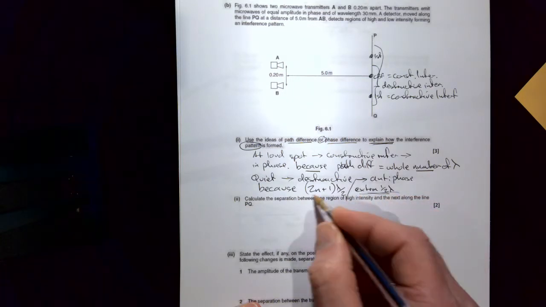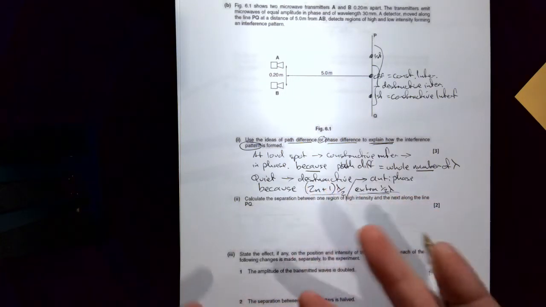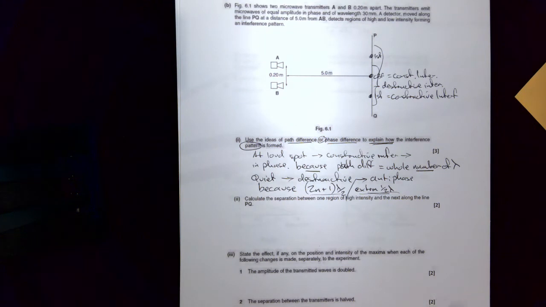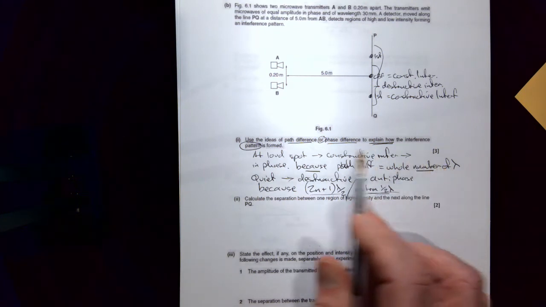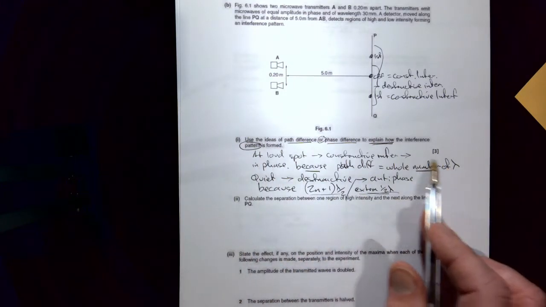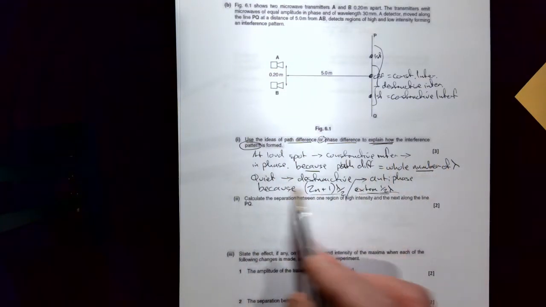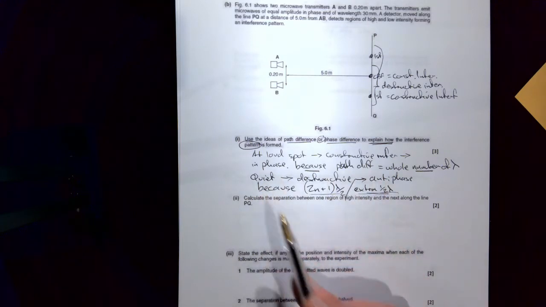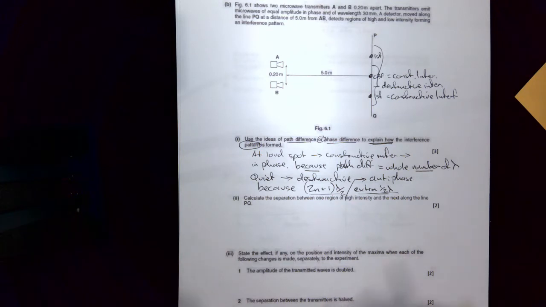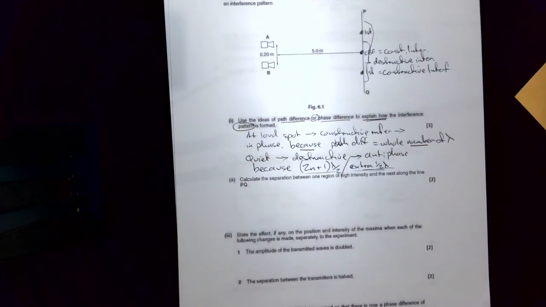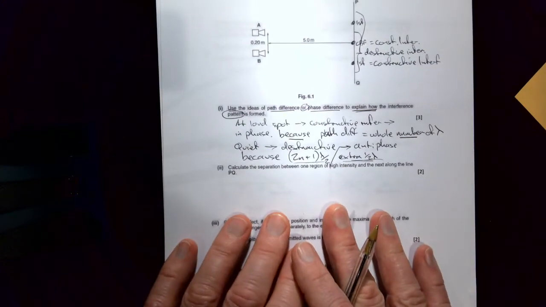So either or. That would be a very mathematical approach to the answer, but most of the marks you can get from describing the constructive, because that's easy to describe the last bit, and then part of the destructive. You could say conversely, it's gone that extra half wavelength to therefore be out of phase, anti-phase.